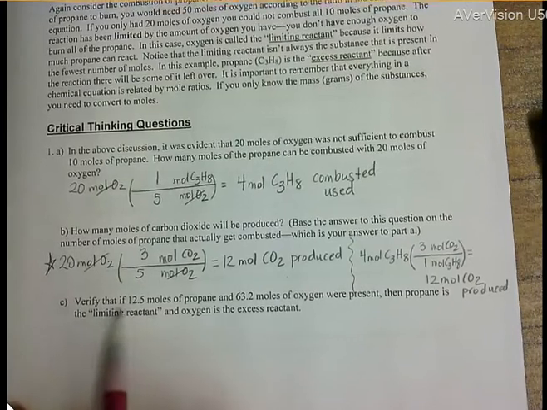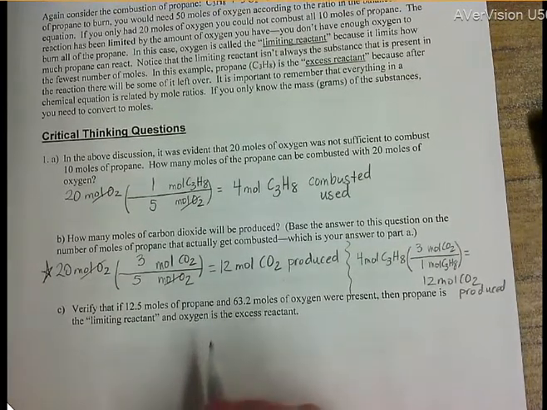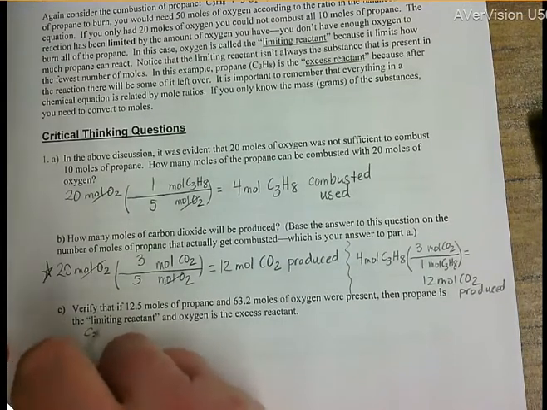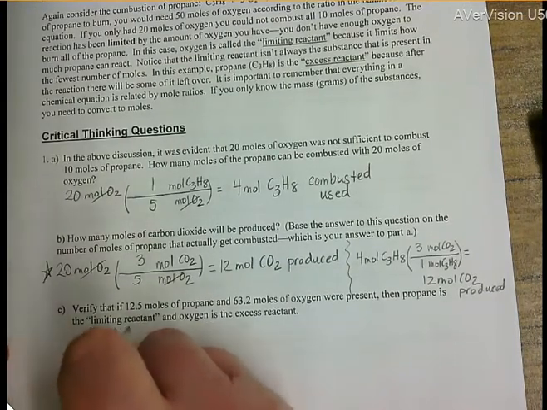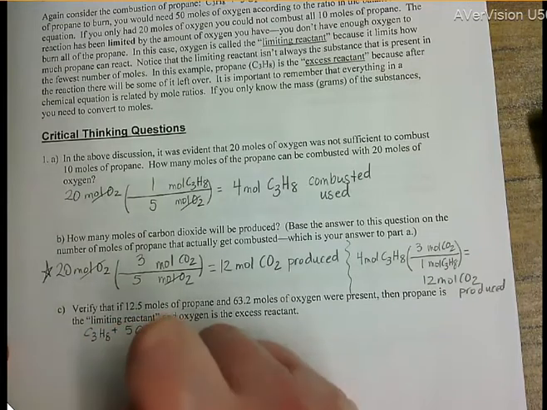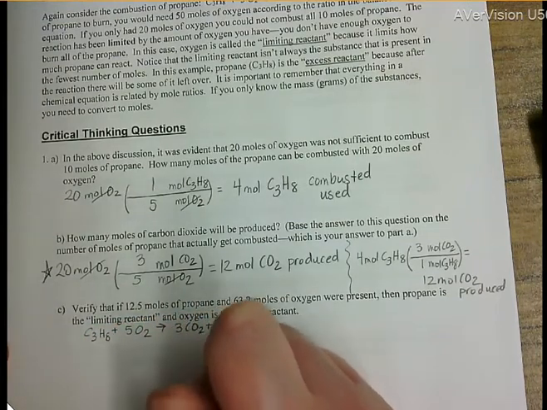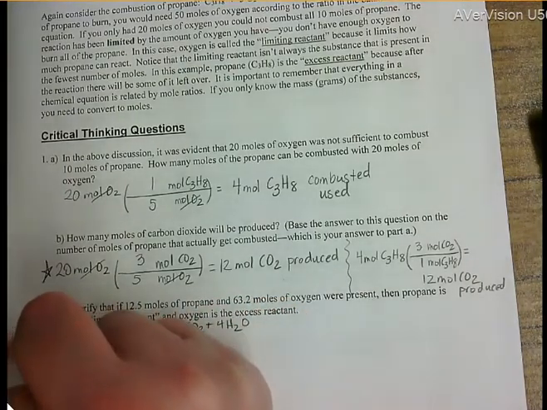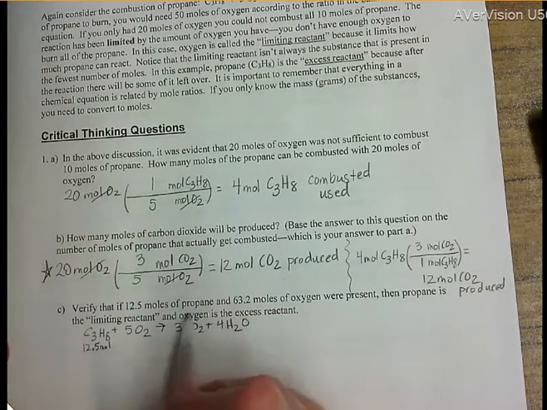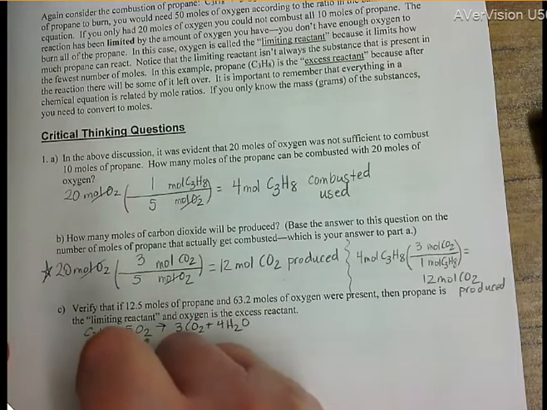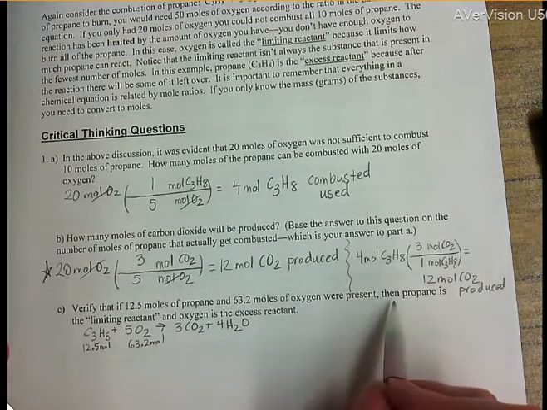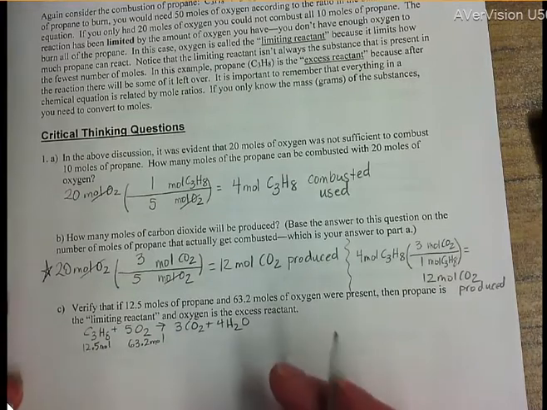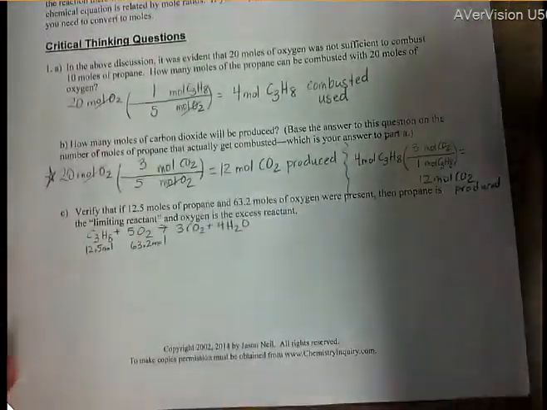Letter C. Verify that if 12.5 moles of propane and 63.2 moles of oxygen were present, then propane is the limiting reagent and oxygen is the excess reagent. So we have C3H8 plus 5O2 yields 3CO2 plus 4H2O. I like to put the information underneath my problem. You have two options of how you do this.